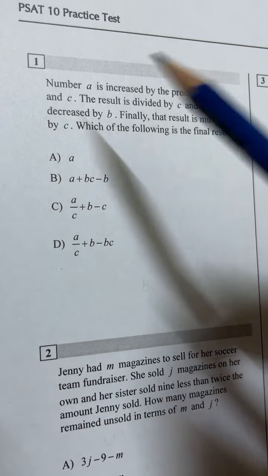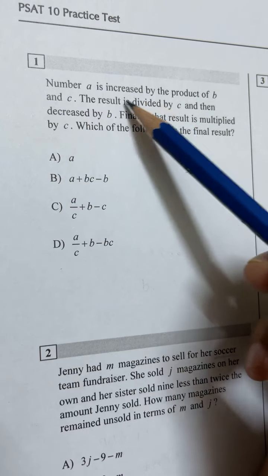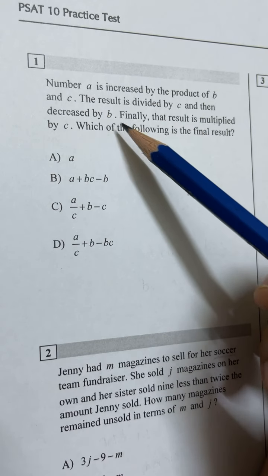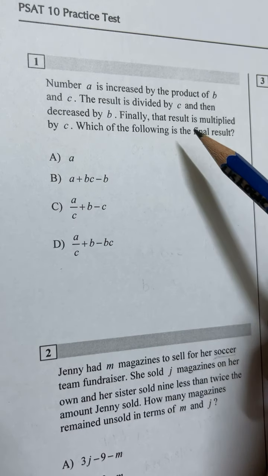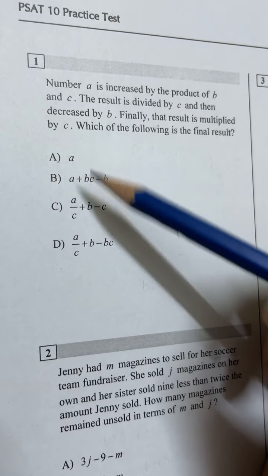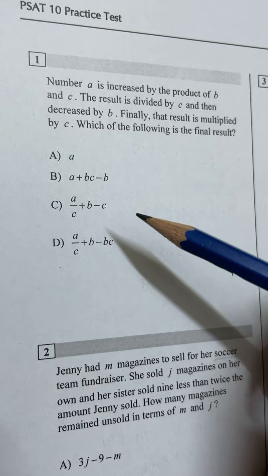So here question number one says: number A is increased by the product of B and C. The result is divided by C and then decreased by B. Finally, that result is multiplied by C. Which of the following is the final result? There are four choices, so you can try this out and then check your answers.